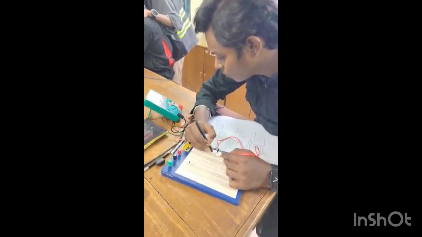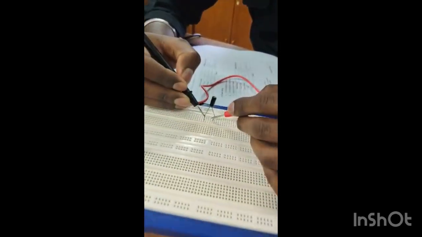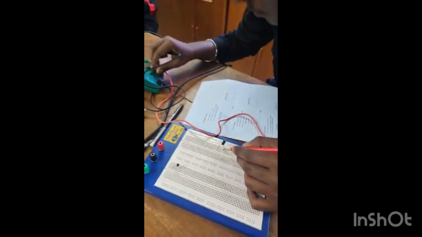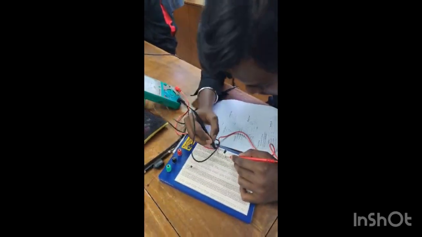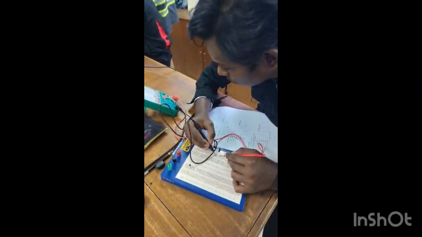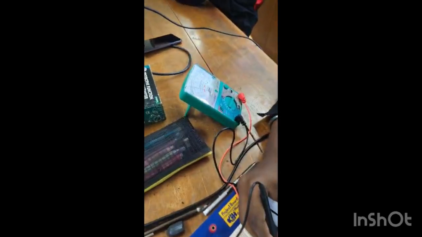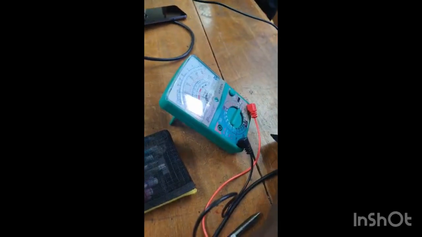For the transistor, we check the NPN and PNP and test using a multimeter the forward and reverse bias resistance. So these are the clippings which we check the resistance of the transistor.